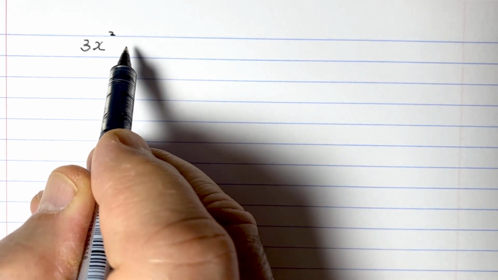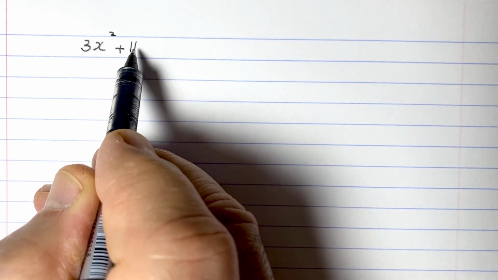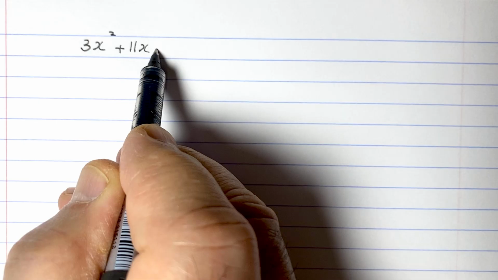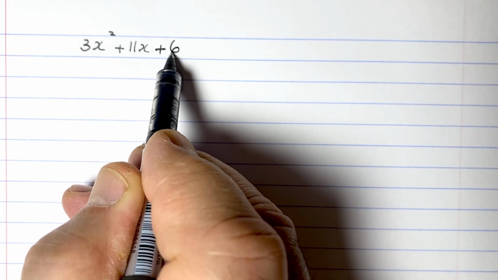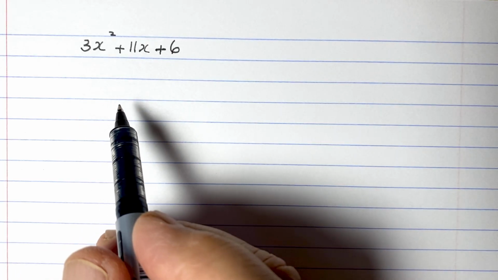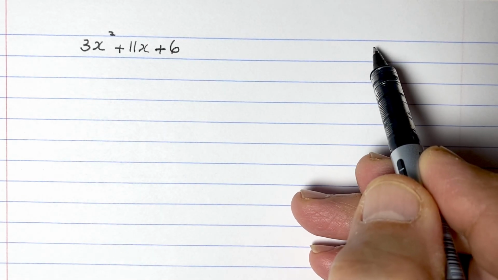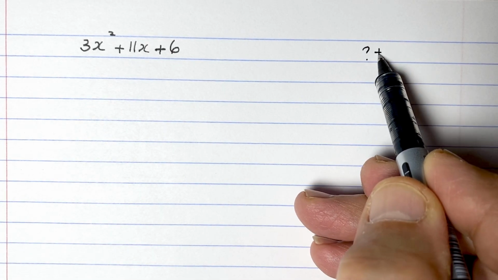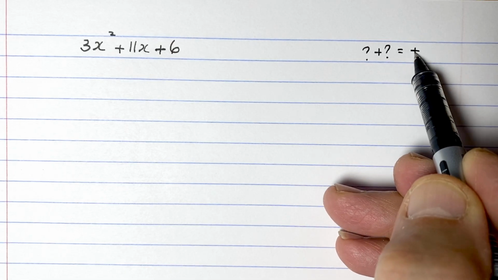Another example, let's start our question with 3x squared this time: 3x squared plus 11x plus 6. The examples I give you are all factorizable. So as before, question mark plus question mark equals plus 11.